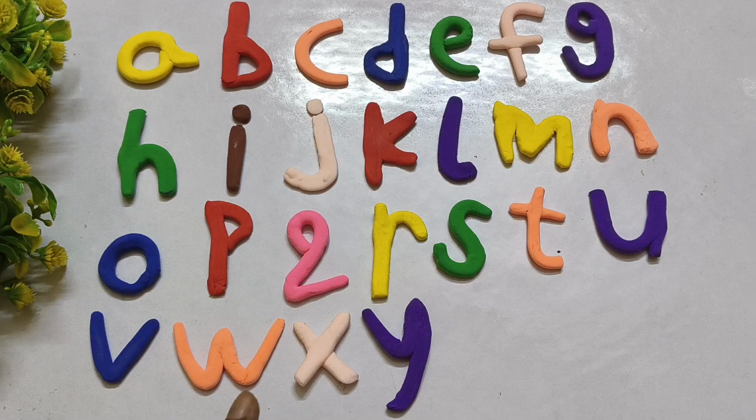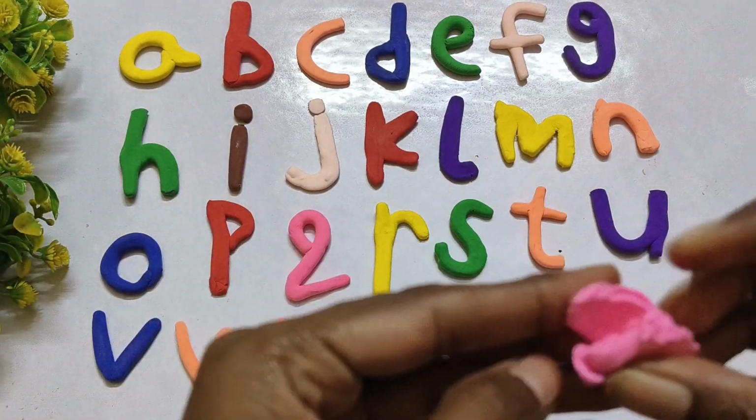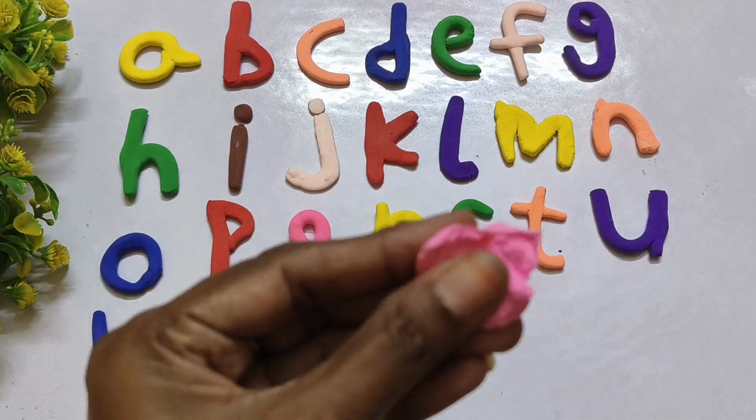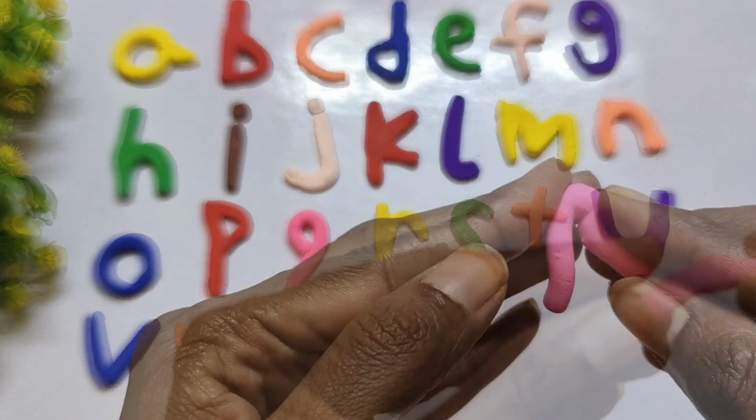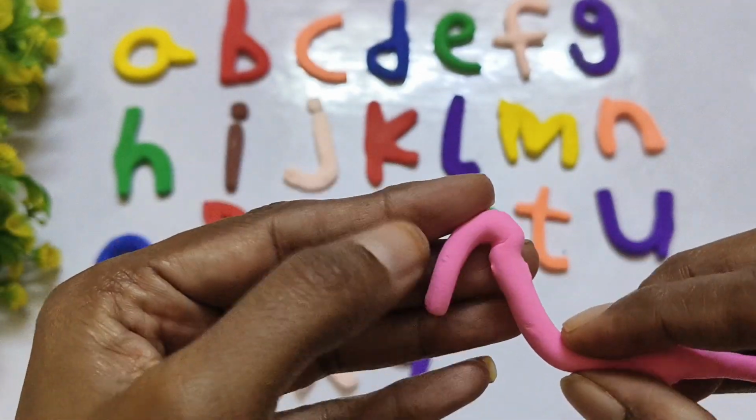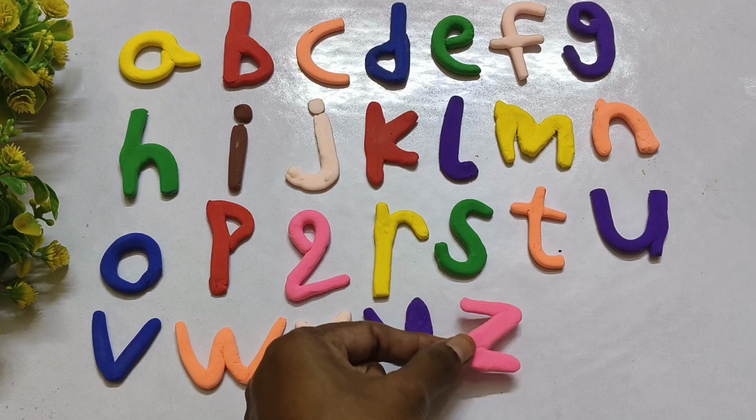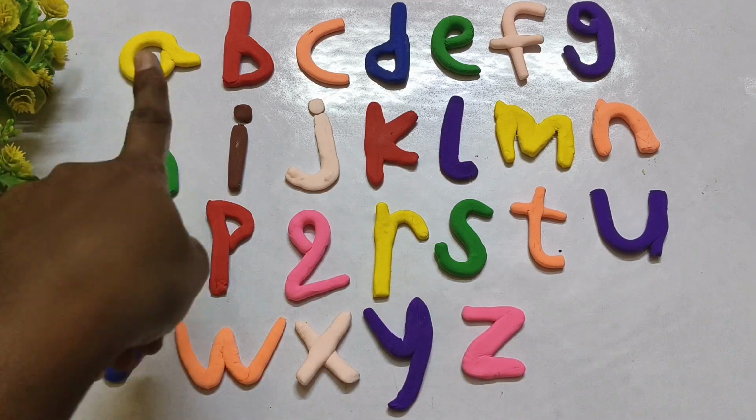Last one Z. Z is for zebra, zero, zip. This is small letter Z.